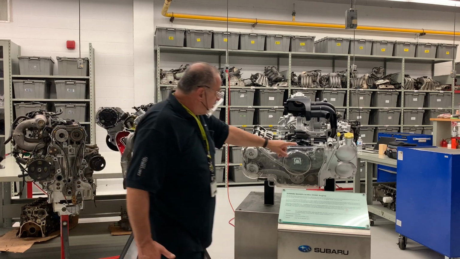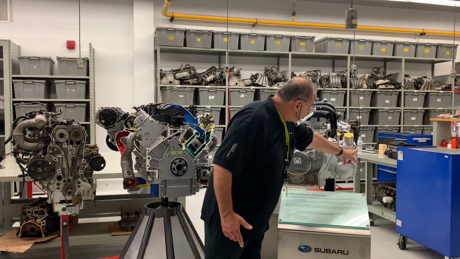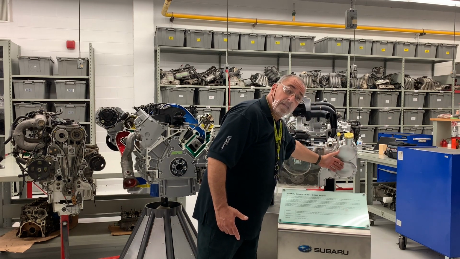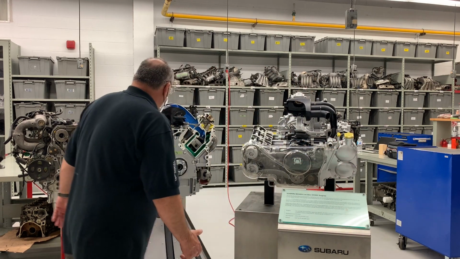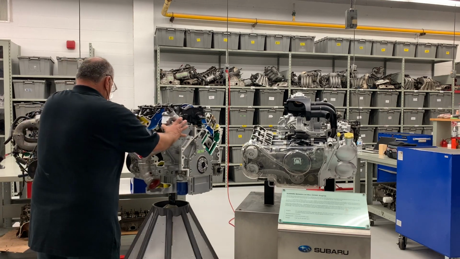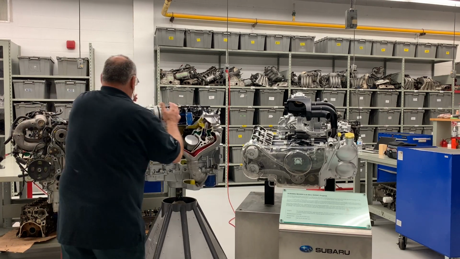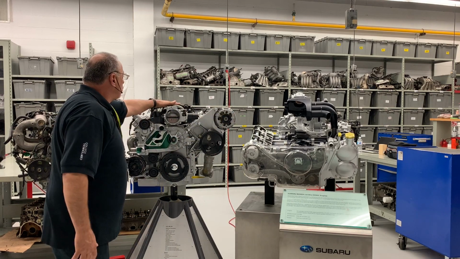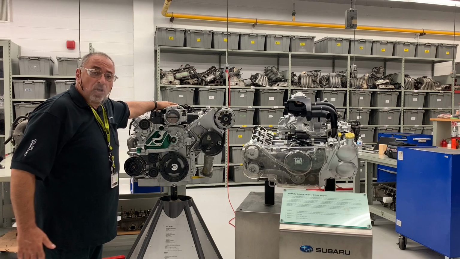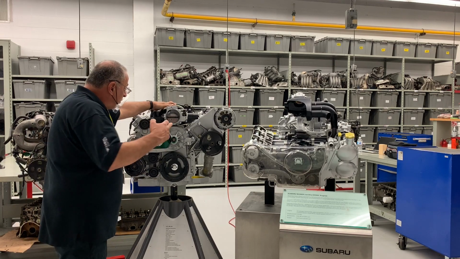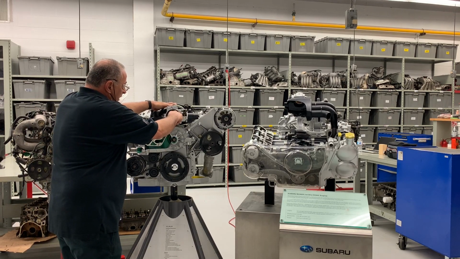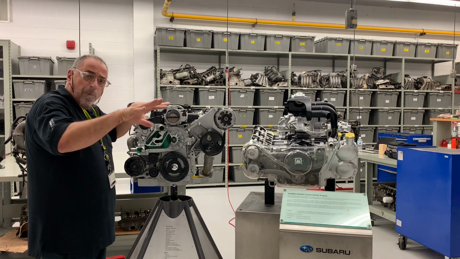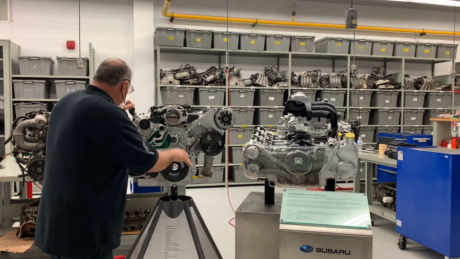Our valve cover on this engine is on the side here. This cover in the front that you're seeing is a timing cover. Okay? So let's flip this back around. And this black component on the top here is our intake manifold. Our fresh air comes in through this throttle plate, in through the intake manifold, and that distributes the air to each cylinder.